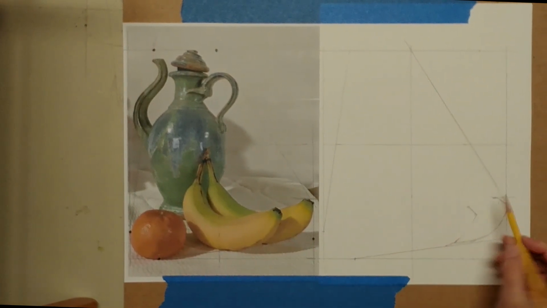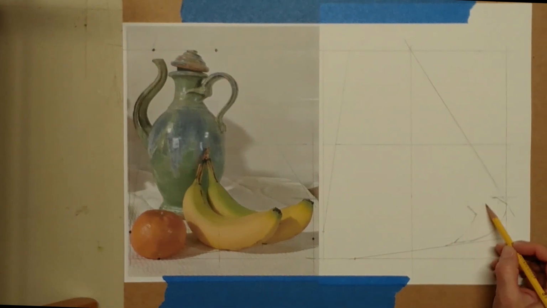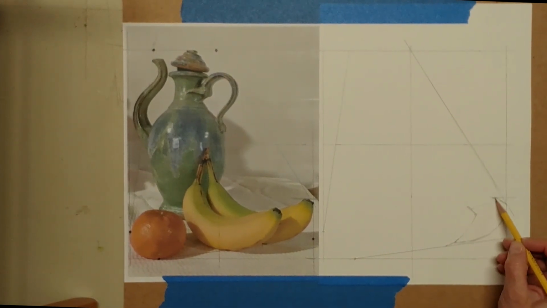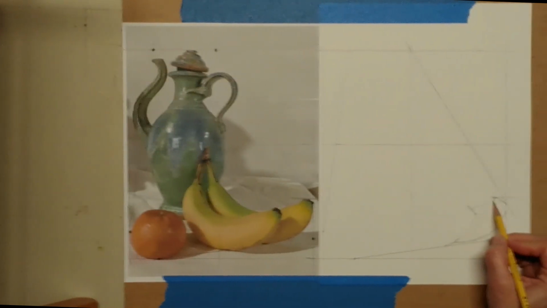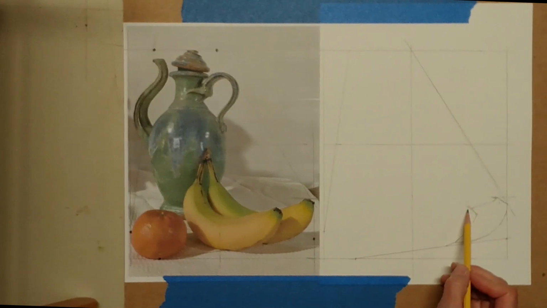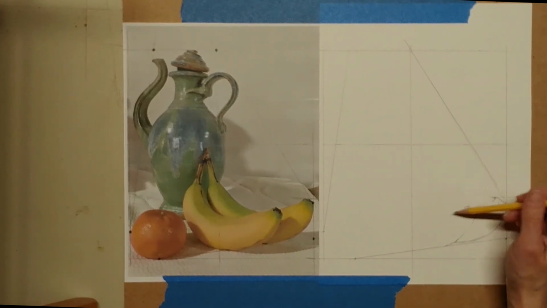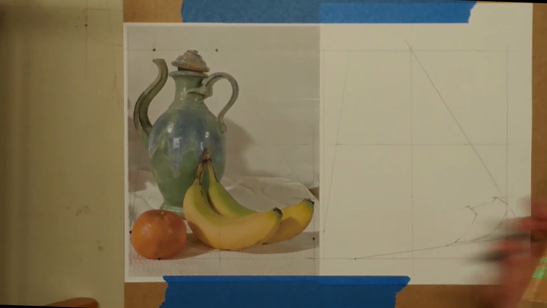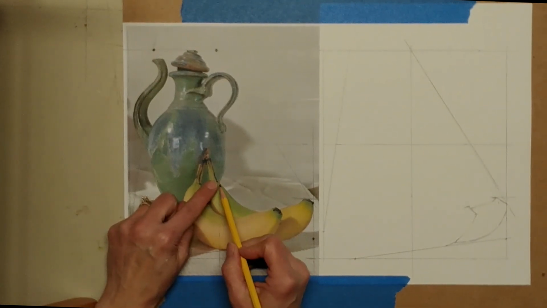We look at the comparisons of where things start and end. We look at the angles that they are in. We pay attention to the guidelines and the negative space and how things develop. So now I'm going to track the edge of the curve here of this banana.